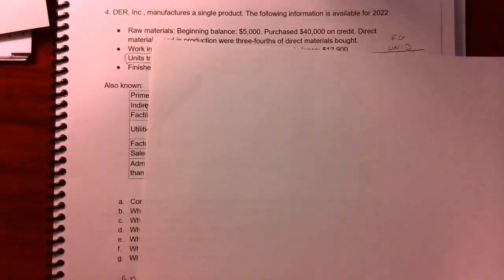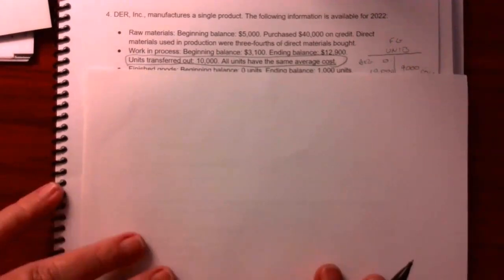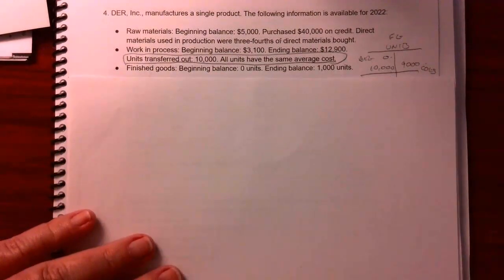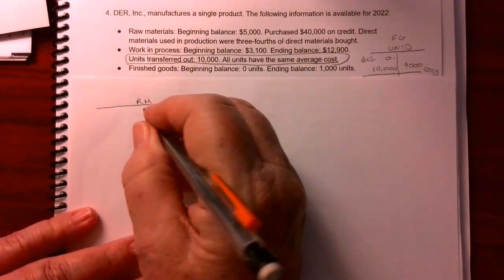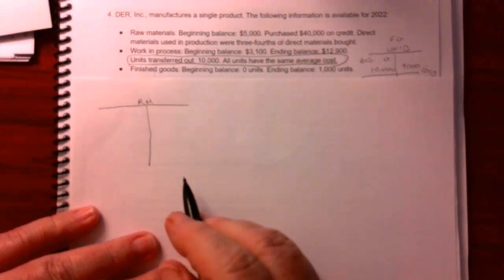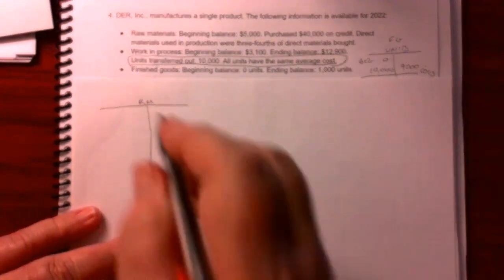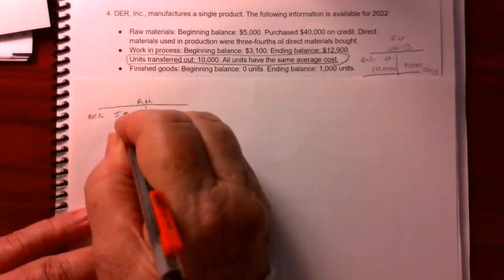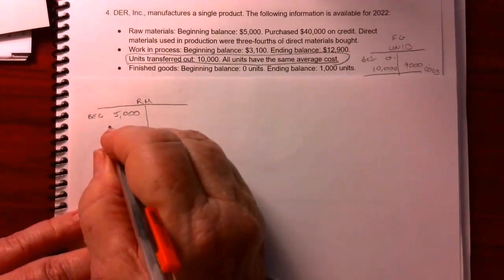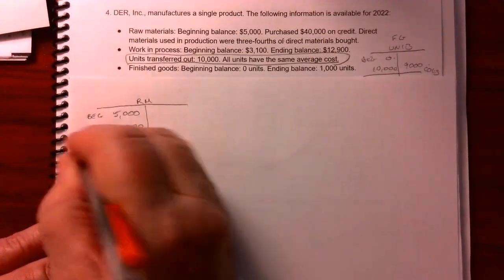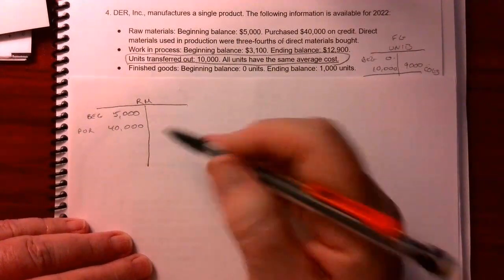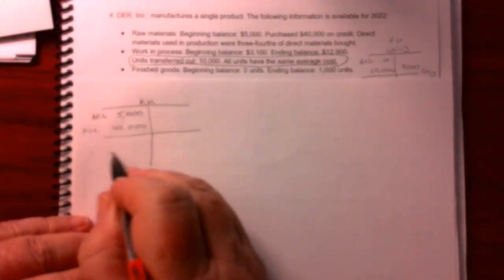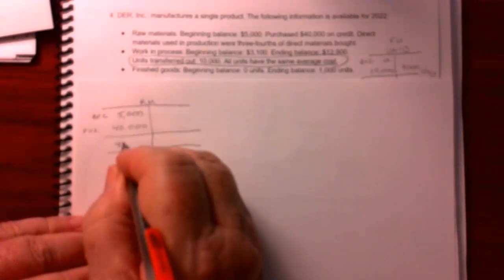And I'm going to do this with you on a piece of paper here. Let's do our raw material inventory first. We'll start out with a T account for raw materials. Don't make this too small. This is an inventory account, and we know our beginning balance is 5,000, so I put a little BB there. They purchased 40,000. We don't care that it's on credit. These are purchases, and that's exactly what's going to be in this account: a beginning balance plus purchases. Then let's take a subtotal right here, because you never know the way they're going to give it to you. There's 45,000.